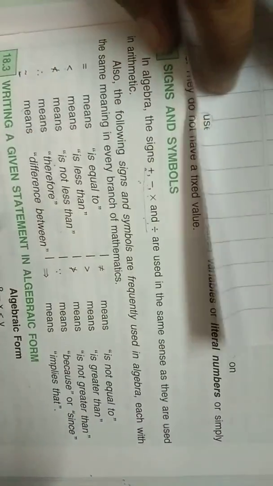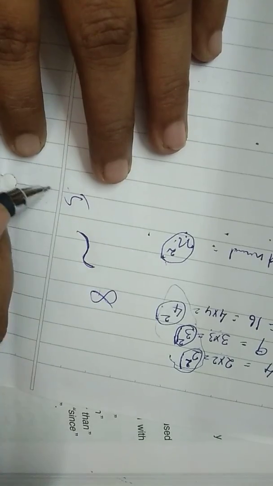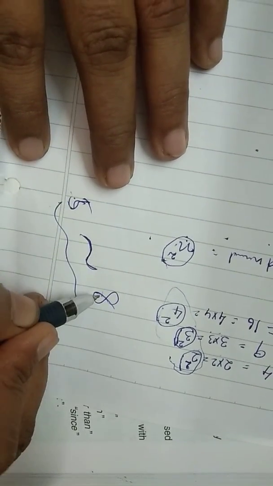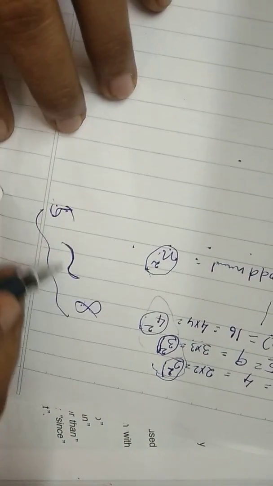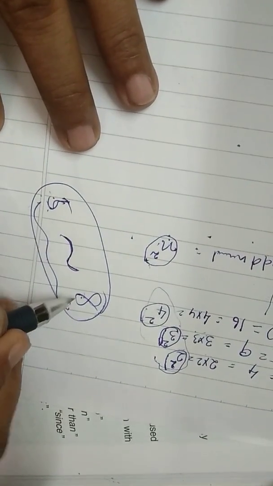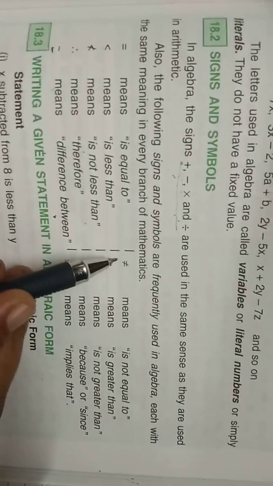This is the symbol. This is the difference between. That means it may be on both sides, maybe 5 and 8. When you write the difference between 5 and 8, you cannot subtract 5 from 8, we will get a negative integer. But here you are taking the difference between 5 and 8, that means you can subtract 8 from 5. Anyway, you can write, the difference between.